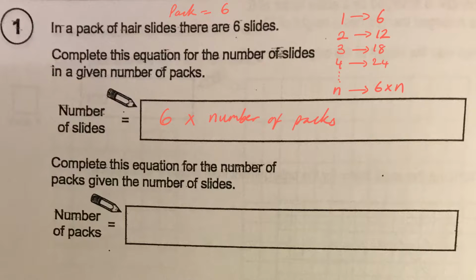If I have 6 slides, you know that that is 1 pack. If I have 12 slides, you know that this is 2 packs. How? Because 12 divided by 6 is 2. 6 slides makes 1 pack. That is why we are dividing 12 by 6. If I have 18 slides, you know that that is 3 packs.